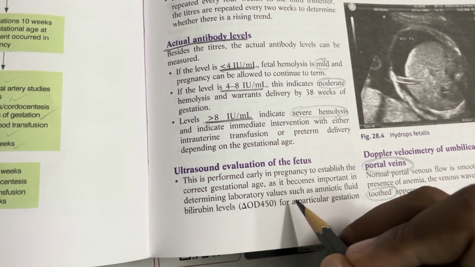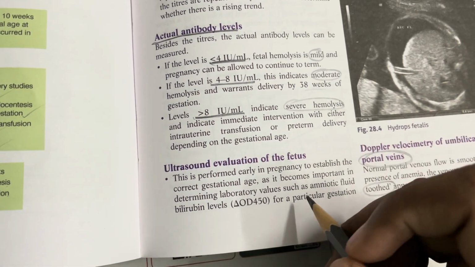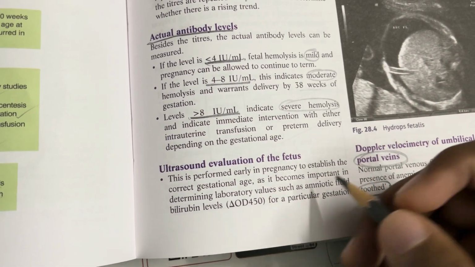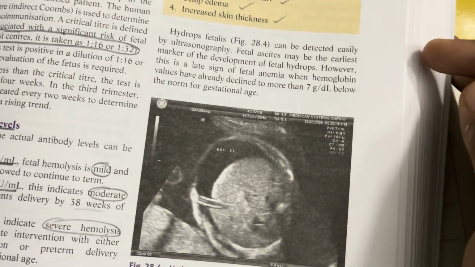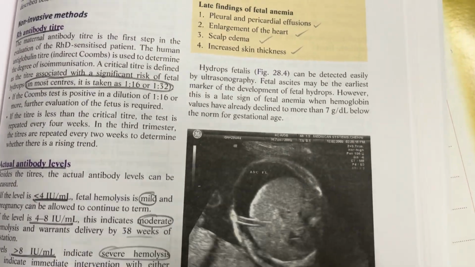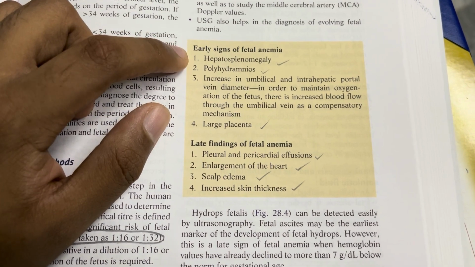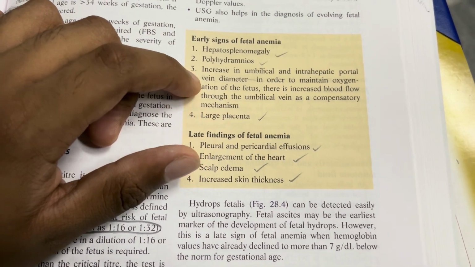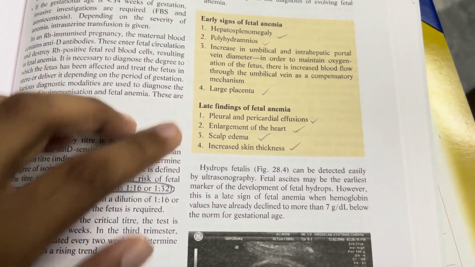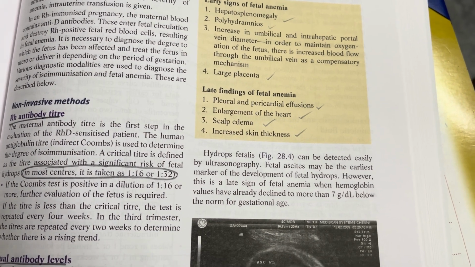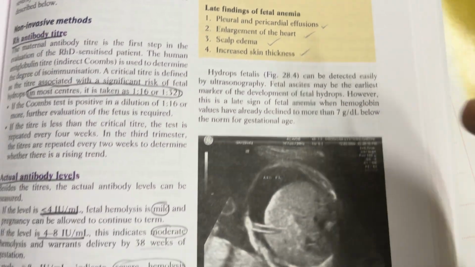Okay. Then ultrasound evaluation of the fetus. So again, it is important in determining laboratory values such as amniotic fluid bilirubin levels, and all that. Okay, so for hydrops also you do ultrasound. Next, early signs of fetal anemia. So again, you can have hepatosplenomegaly, polyhydramnios, large placenta, increase in the umbilical and intrahepatic vein diameters. Late findings of fetal anemia, so pleural and pericardial effusion, scalp edema, so the Buddha sign, increased skin thickness, skin edema subcutaneously, and enlargement of the heart.